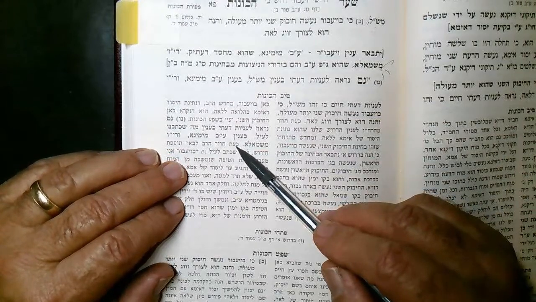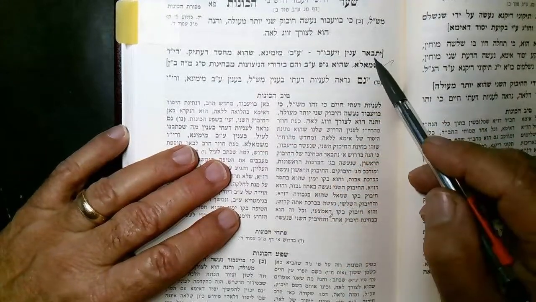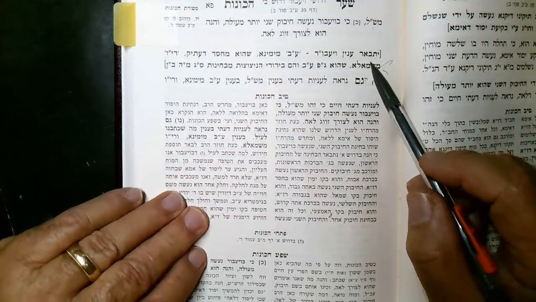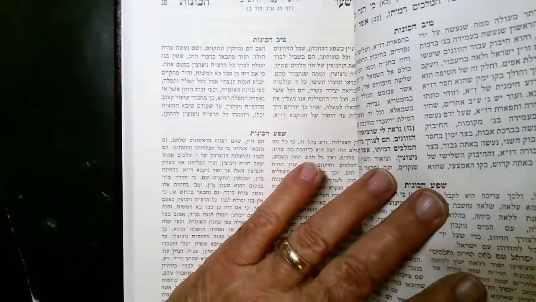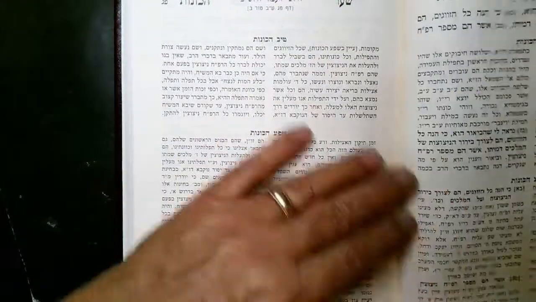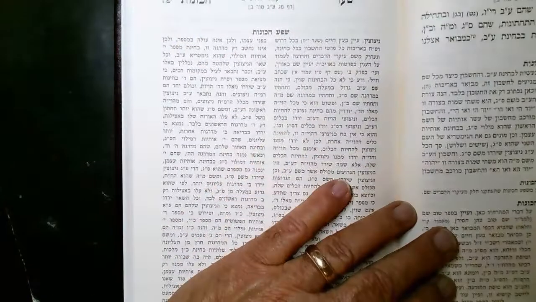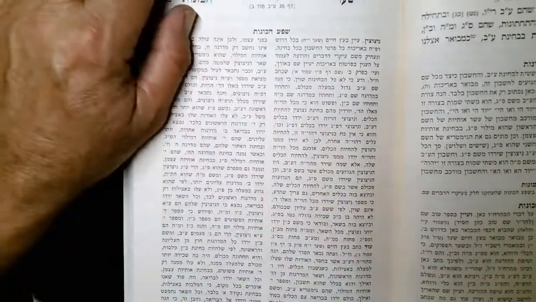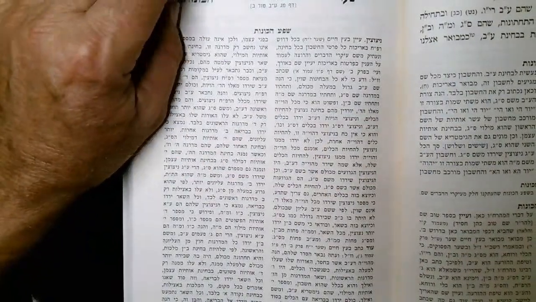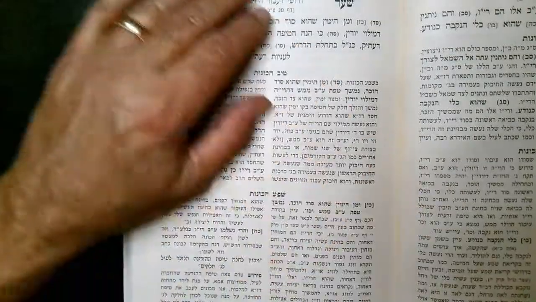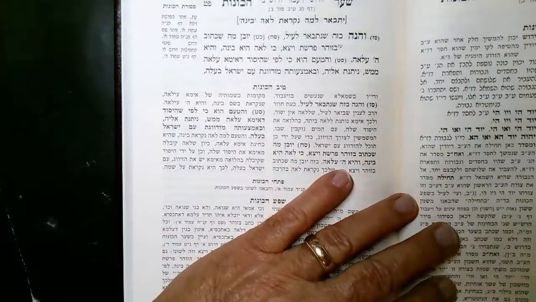Okay, now we're on number Nun Vov. And how are you doing? Do you have time to look at another one? This one has quite a bit of text on it. Yeah, it's a little bit longer, but we could read the top.